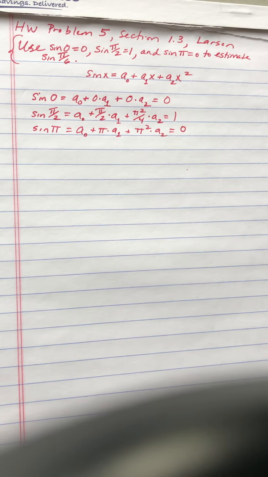Notice how I've turned things around a little bit. I turned the x's into the coefficients, and what normally were the coefficients I have made into our unknowns. Okay, so I'm looking for a naught, a1, and a2. When I find them, I'll substitute those back into the equation sine of x equals a naught plus a1 x plus a2 x squared, to estimate sine values.